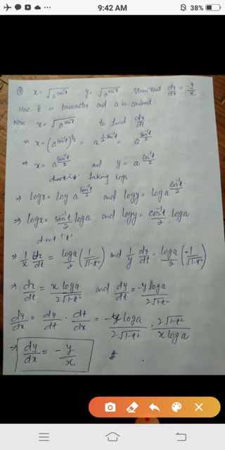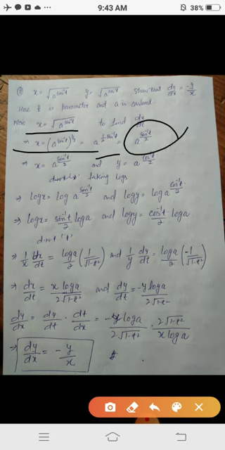Now here x equals a to the sin inverse of t under root, which means the index is actually 1 upon 2, that is a raised to sin inverse t, raised to power 1 upon 2, or simply by index laws it is a raised to power sin inverse t upon 2, which implies that x equals a to the sin inverse t upon 2. Similarly y equals a to the cos inverse t by 2.